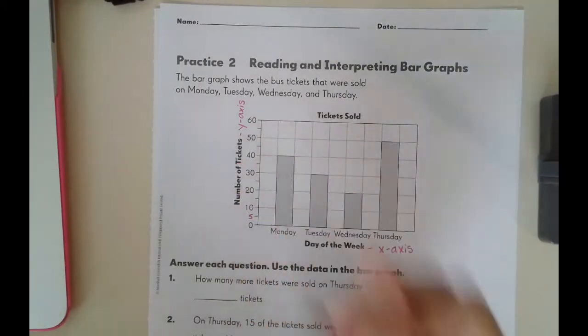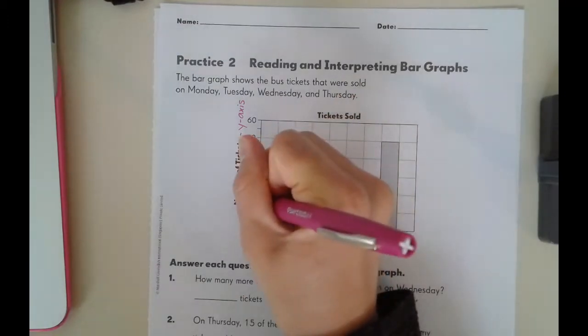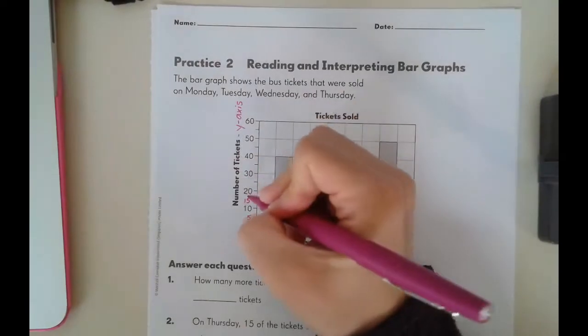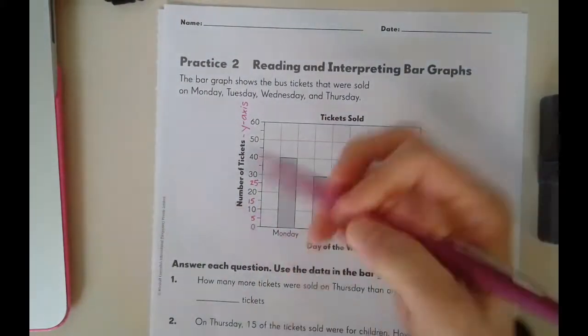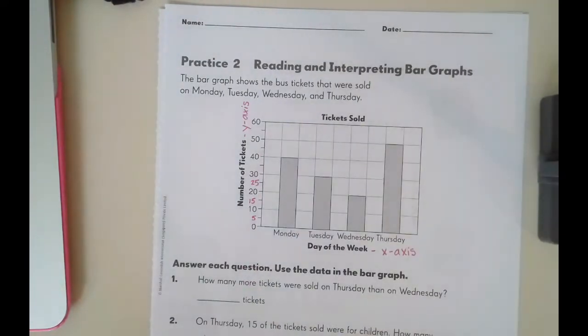And I could write it in just to remind myself. Between the 10 and the 20, that would represent 15, because 15 is halfway between 10 and 20. Between 20 and 30 would be 25. So each of these would be going up by 5. The little tick marks there that don't have numbers.